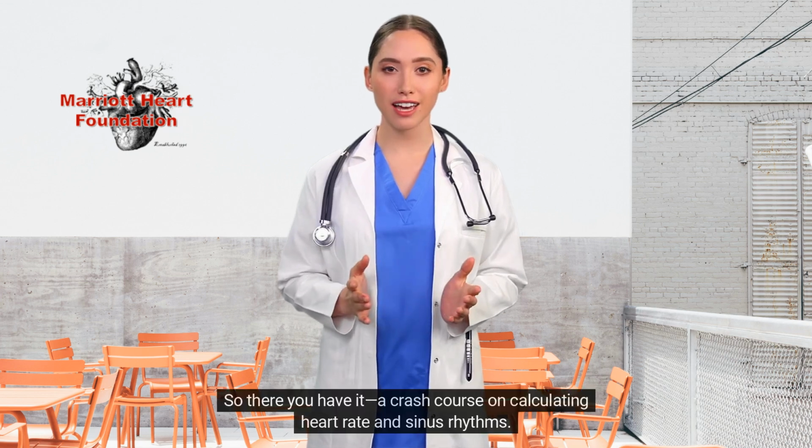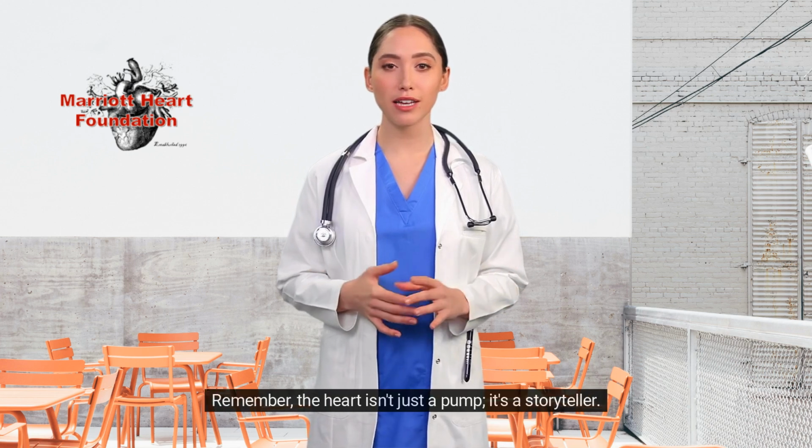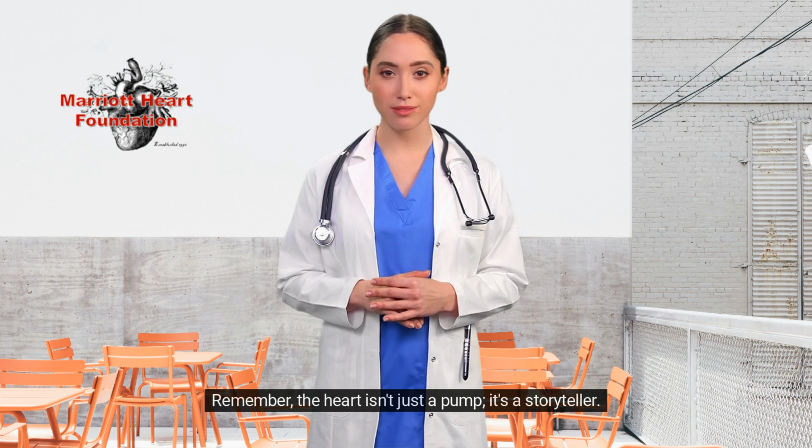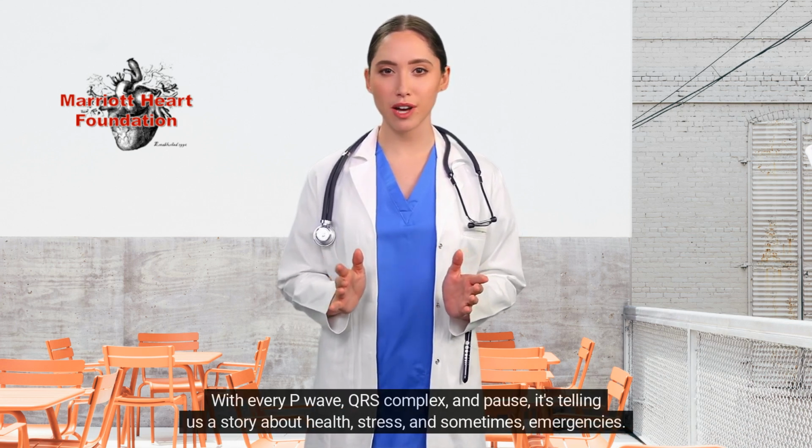So there you have it, a crash course on calculating heart rate and sinus rhythms. Remember, the heart isn't just a pump, it's a storyteller. With every P wave, QRS complex, and pause, it's telling us a story about health, stress, and sometimes emergencies.